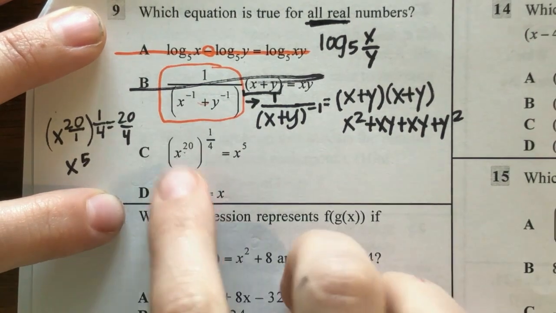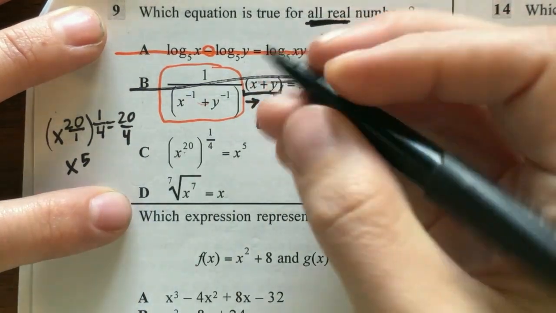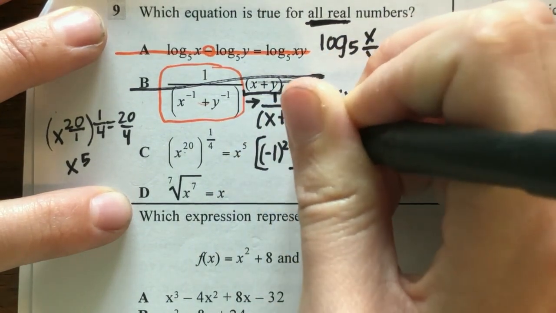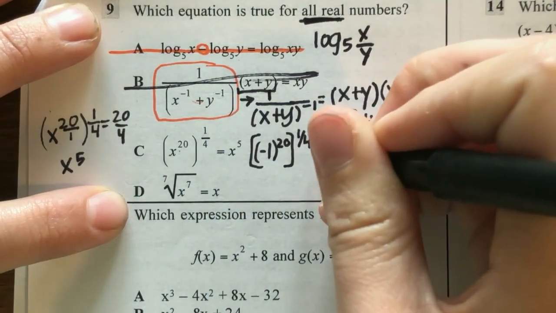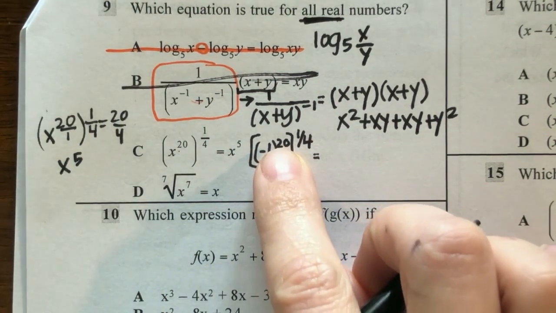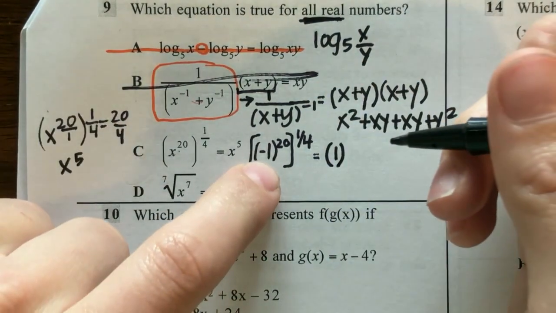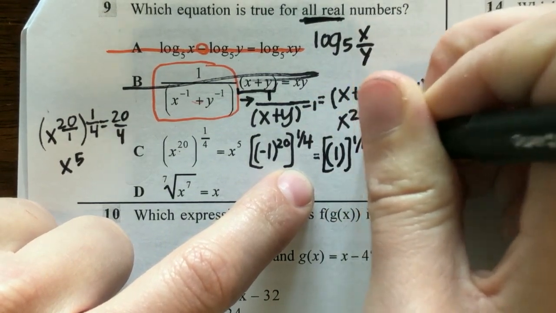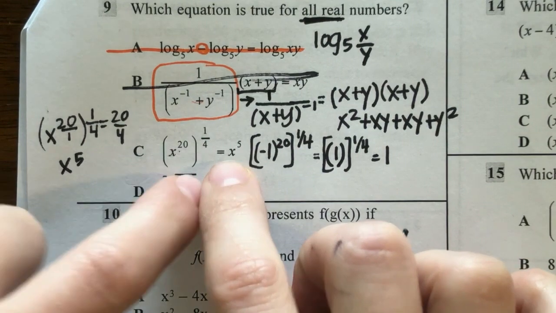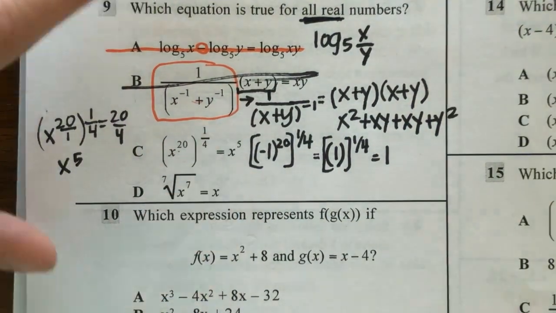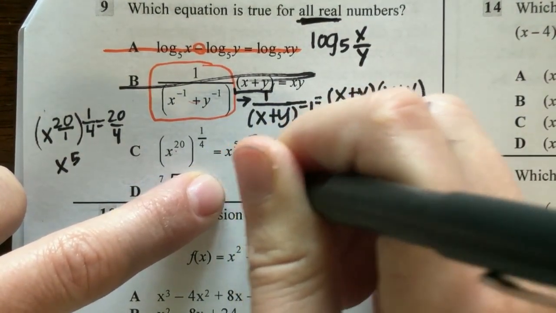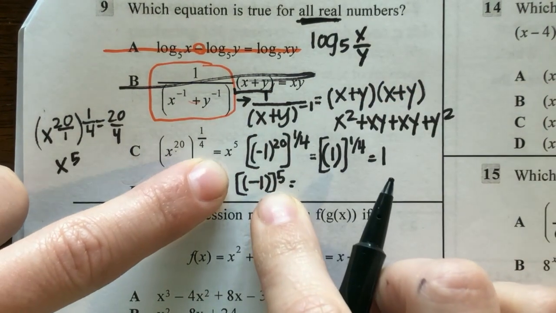So let's just plug in some numbers to see what happens with x to the 20th power. So if I were to plug in a -1, so if I have -1 to the 20th power raised to the 1/4 power, so if I'm plugging in -1 for x, let's see what answer it would give us. So -1 to the 20th power is going to be +1, because anytime you do the negative number raised to an even number exponent, it's positive. So we get +1 for -1 to the 20th power. And then +1 raised to the 1/4 power is going to be +1. So plugging in -1 for x to the 20th power to the 1/4 power gave me 1. But if I plug it in for x to the 5th, so now I'll plug in -1 to the 5th power. -1 to the 5th power is -1.